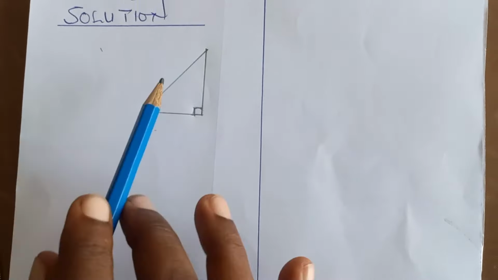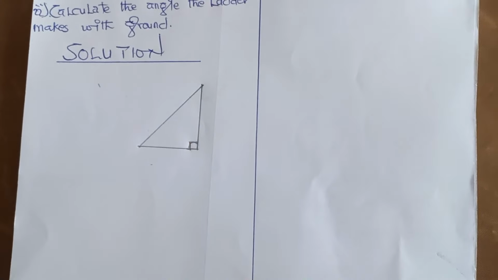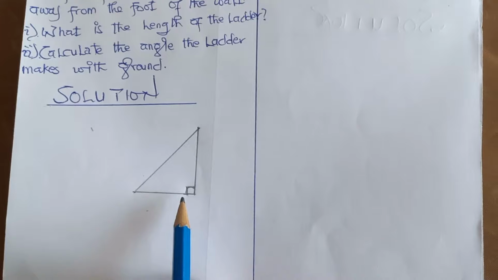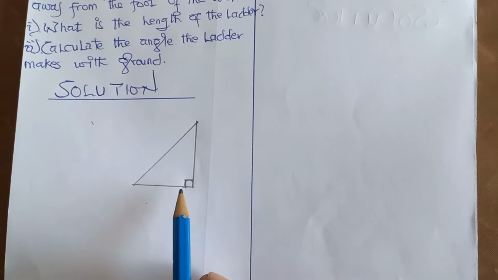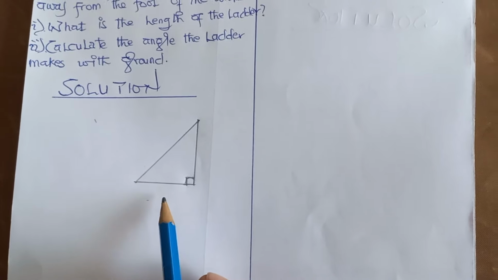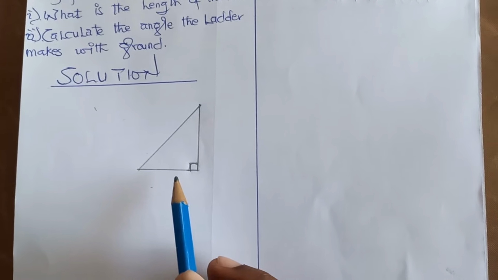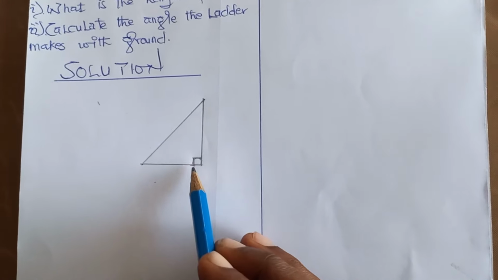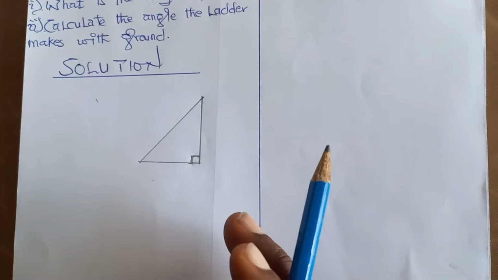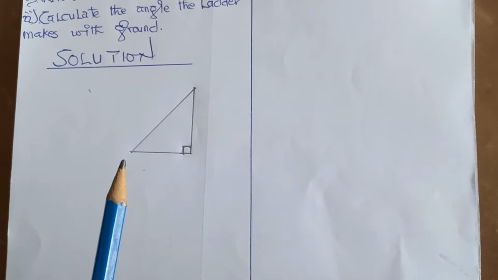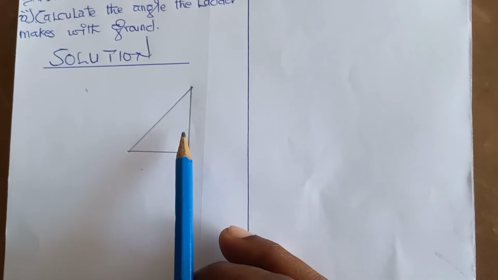So this right angle triangle here, we can name the sides. With this 90 degrees, we can call it right angle. When you say right angle, it means 90 degrees. Those of you that do technical drawing know what I'm talking about. And we can also call it 90 degrees. So all the same. Now we can only name one side of this triangle.